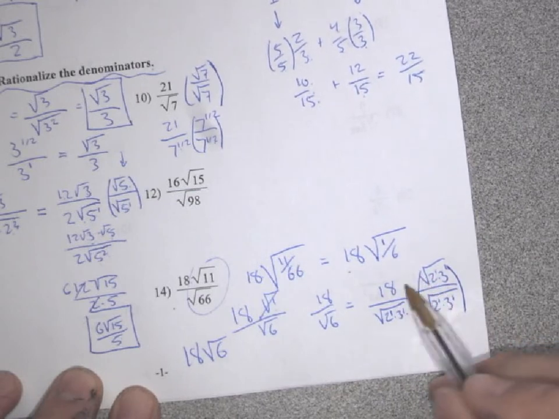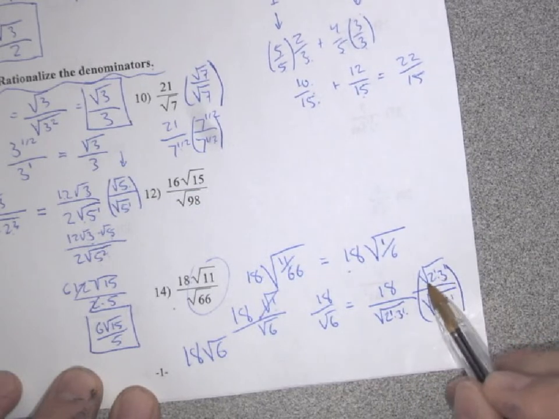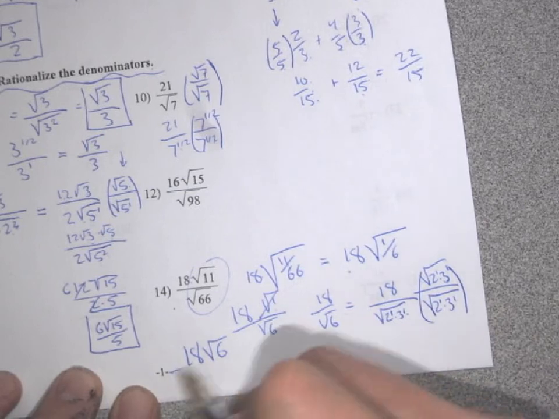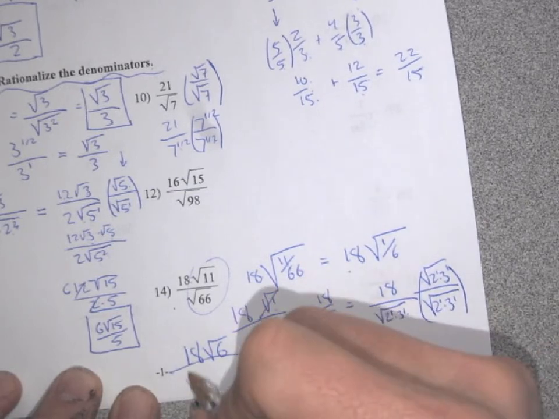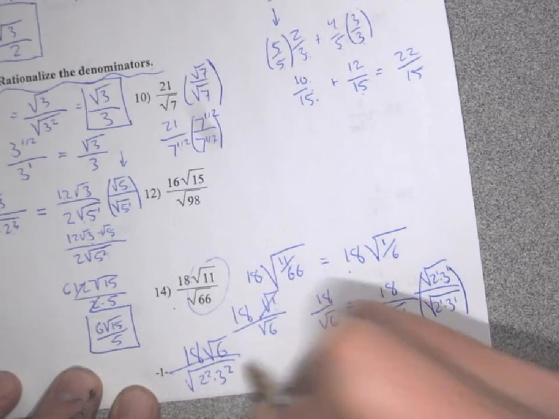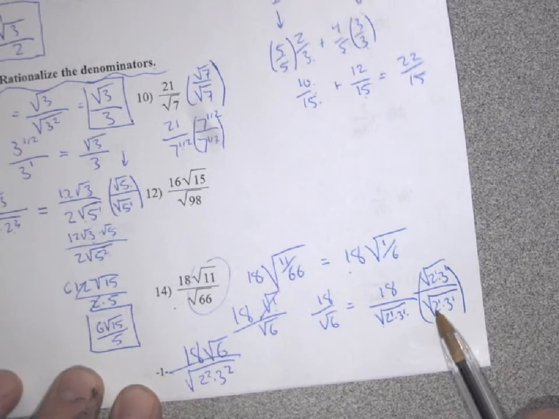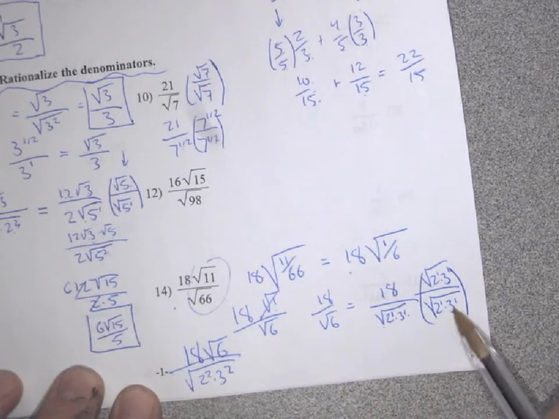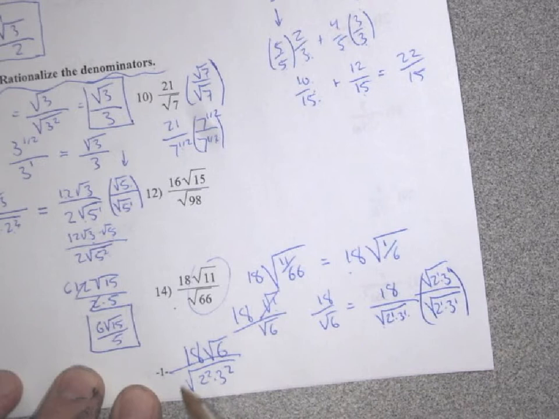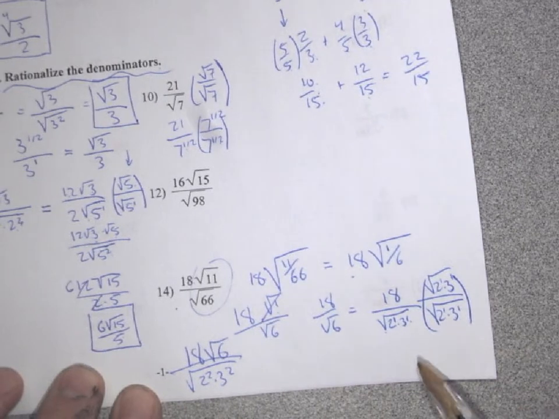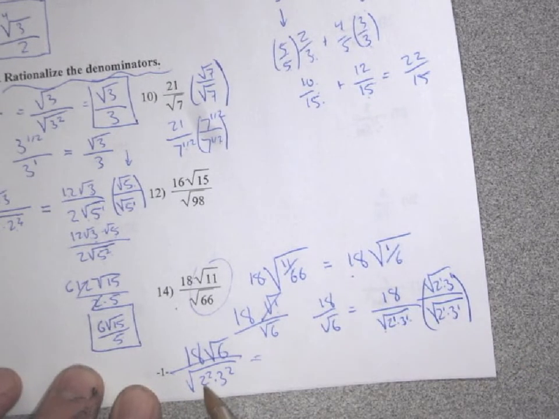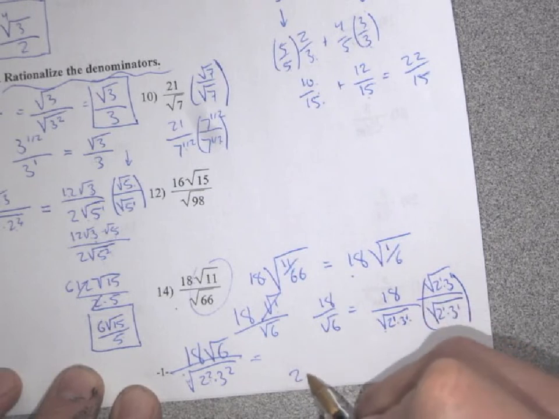Nothing's going to simplify here on the top, so I'm just going to do 2 times 3. That's going to be 6. But on the bottom, I have the square root now of 2 squared, 3 squared, because I have 2 times 2, that's 2 squared, and 3 times 3, that's 3 squared, but all under the same root. Okay, so the square root of 2 squared is 2. This square root and this power of 2 undo each other. I just get a regular 2 down there.